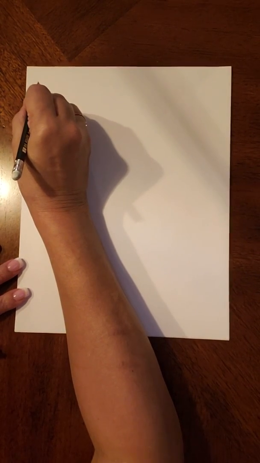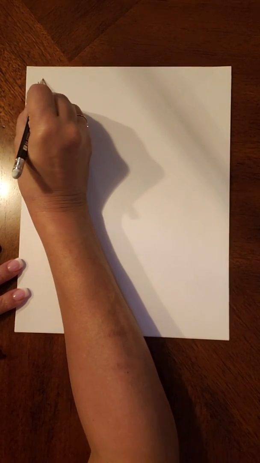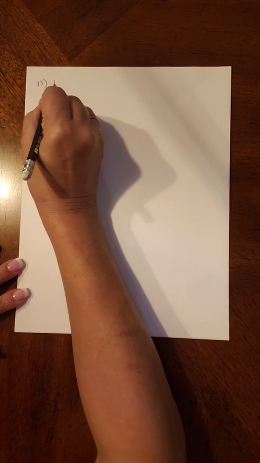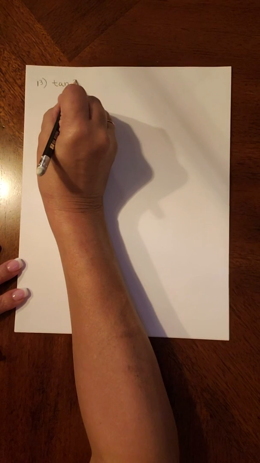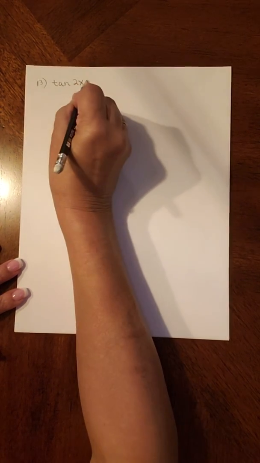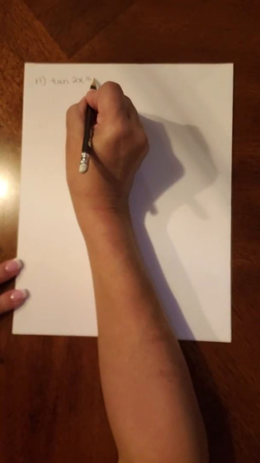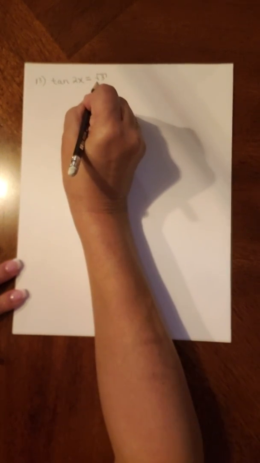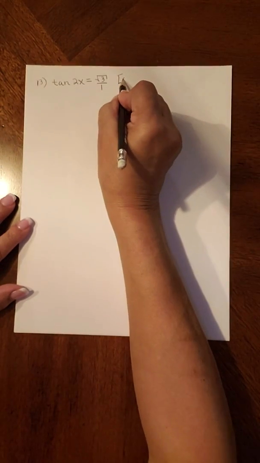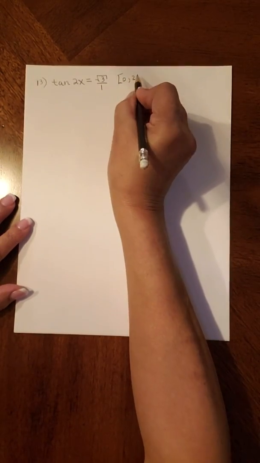Okay, we're on number 13. And in that problem, you're solving a double angle equation. There is a correction in this problem. On the right-hand side of the equation, it needs to say square root of 3 over 1 rather than what you were given. You are solving it over the interval 0 to 2 pi.